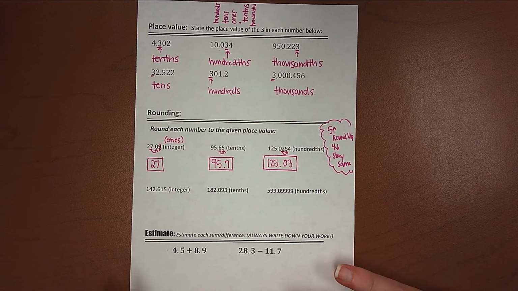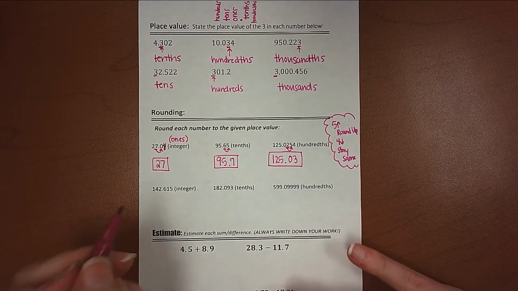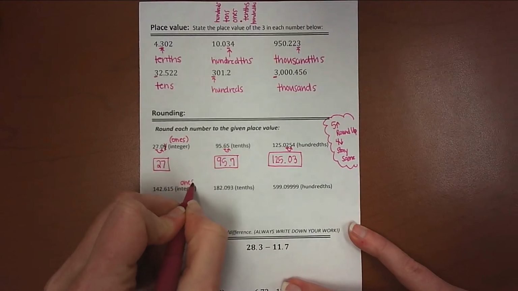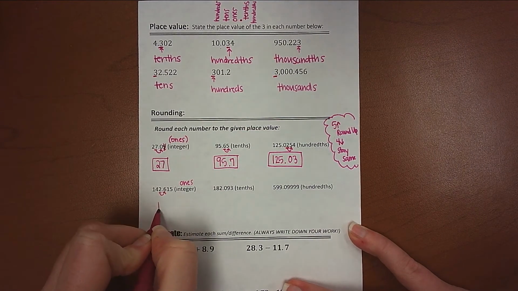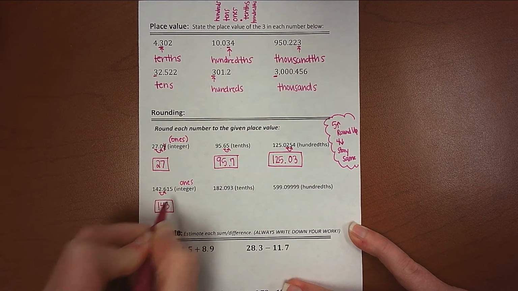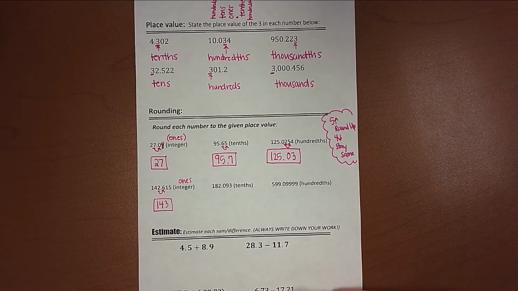At this point in time, again, I would challenge you to pause the video and try these 3 and then come back to see how you did. Okay, so this first one, round to the nearest integer, means round to the nearest ones place. So the 2 is in my ones place. The 6 tells my 2 to round up. And 142 and 615 thousandths, rounded to the nearest ones place, is 143.